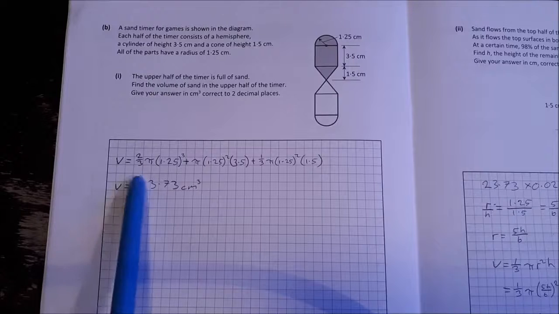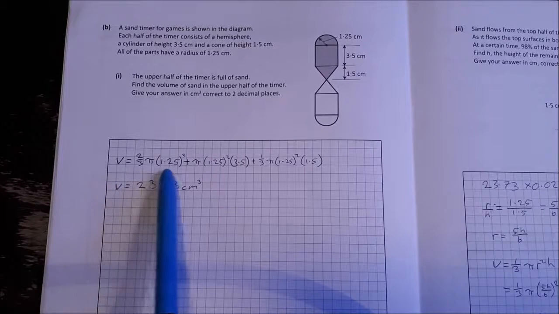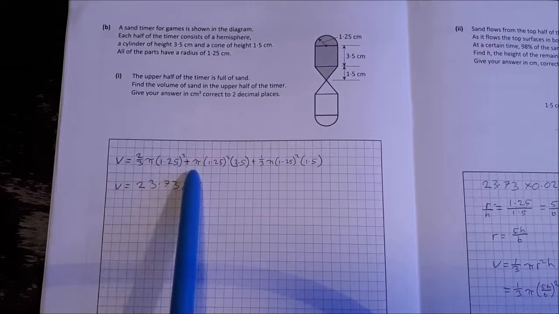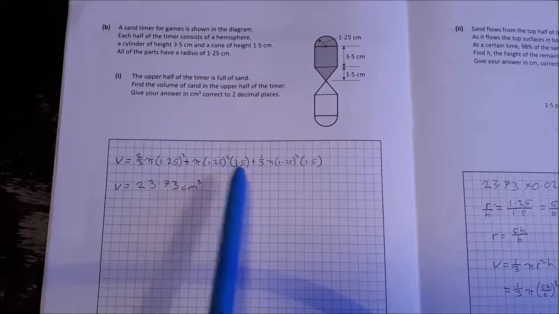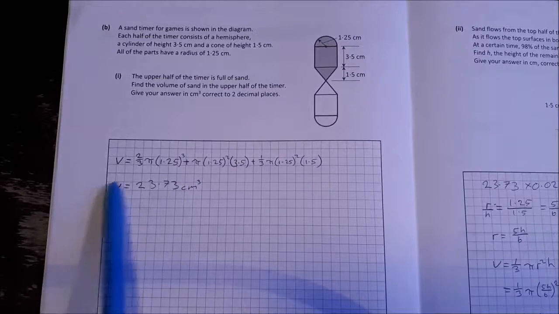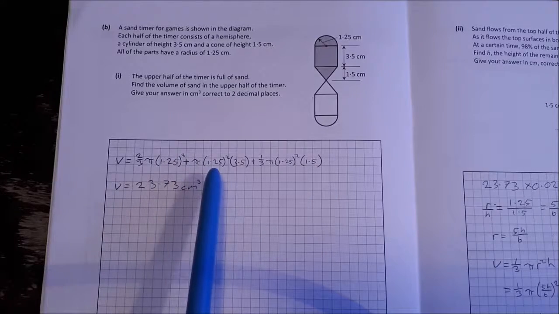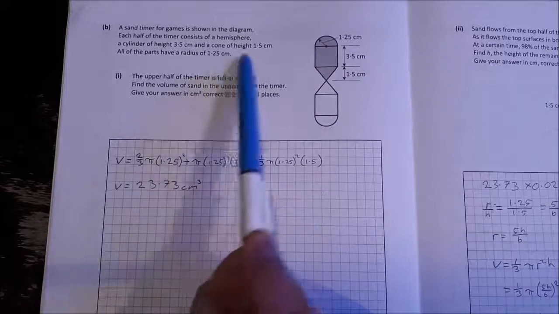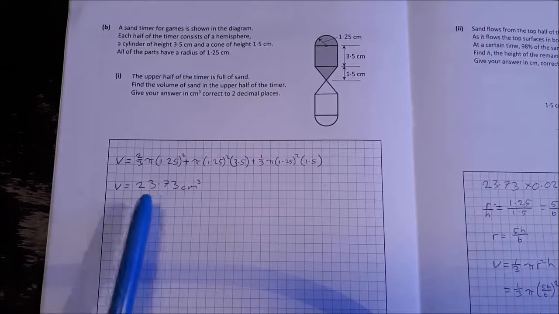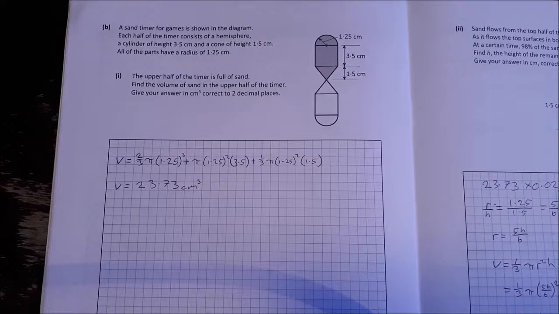So volume is simply going to be volume of the hemisphere plus the volume of the cylinder plus the volume of the cone. All these 3 formulas are in your log tables. Sub in the relevant values given, and you get volume is equal to 23.73 centimeters cubed.